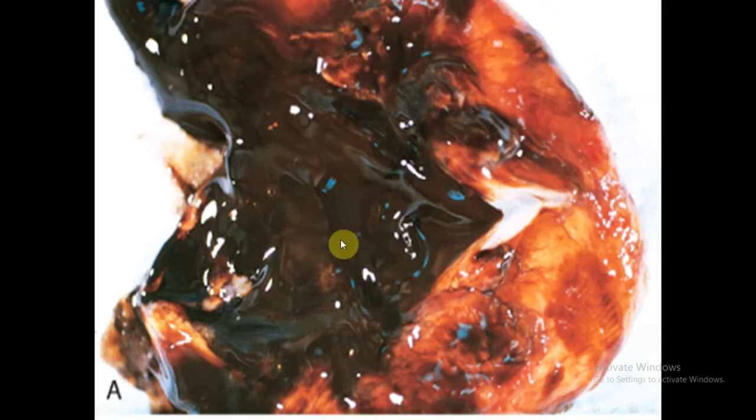It is commonly known as chocolate cyst because of the brown color of the lesion, and this is because of repeated bleeding and formation of hemosiderin-laden macrophages, and that's why it is called chocolate cyst. And this is because of repeated or cyclic bleeding with the menstrual cycle.